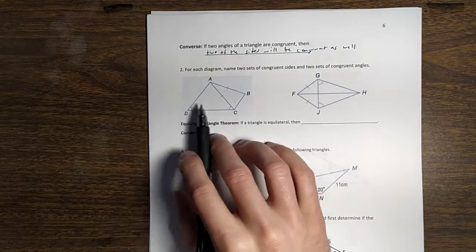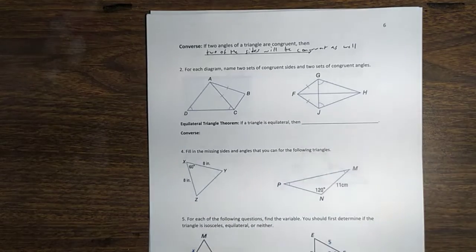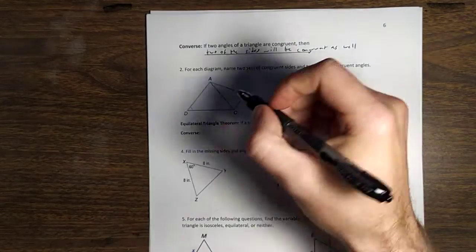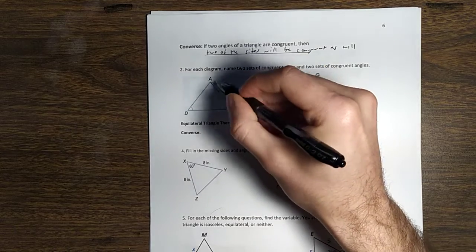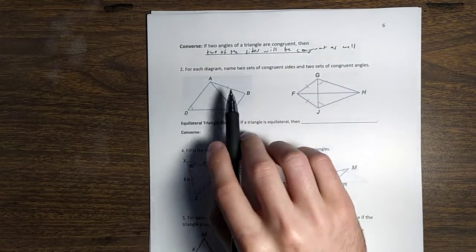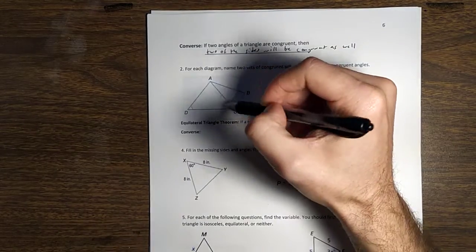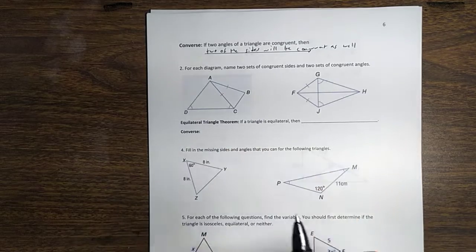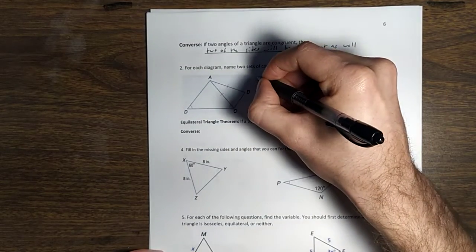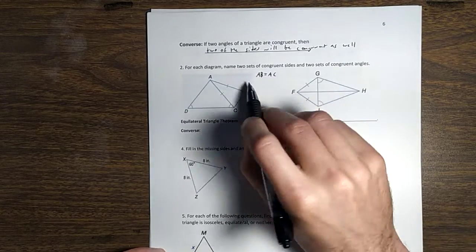Okay, so now we got to name two sets of congruent sides and two sets of congruent angles. All right, so I know that AB equals AC because that's given. Again, the number of tick marks, if these both have one tick mark, that's a geometric diagram way of saying that this line segment and this line segment are the same length. So I can say AB is equal to AC. That's one set of statements.